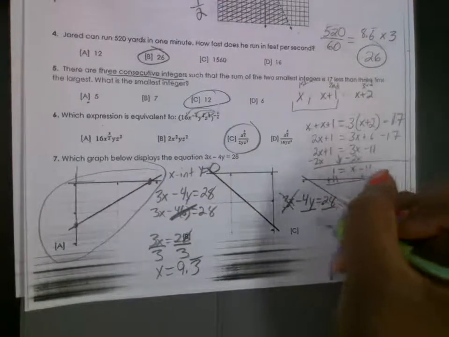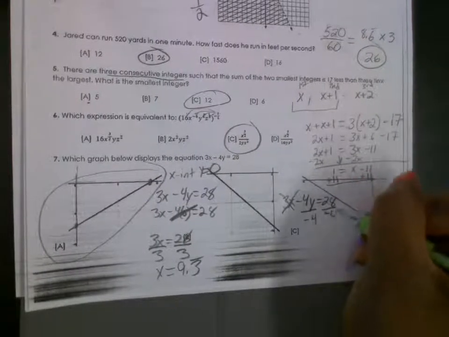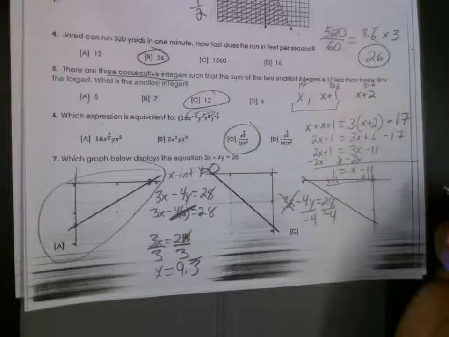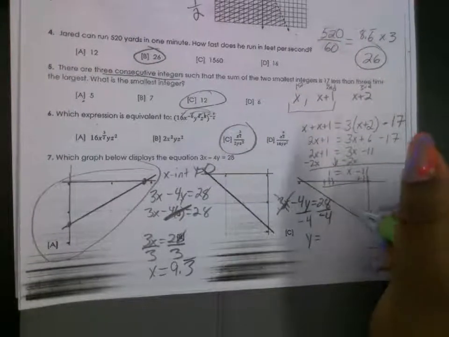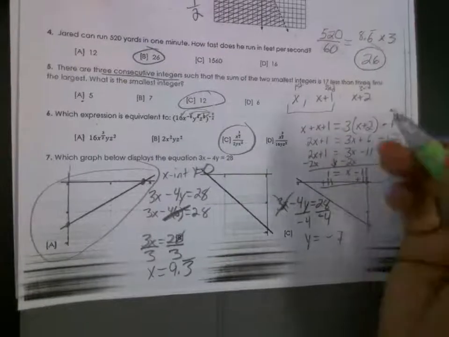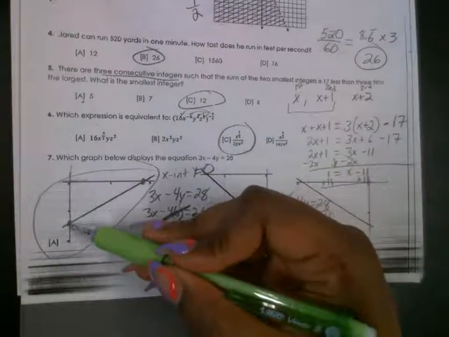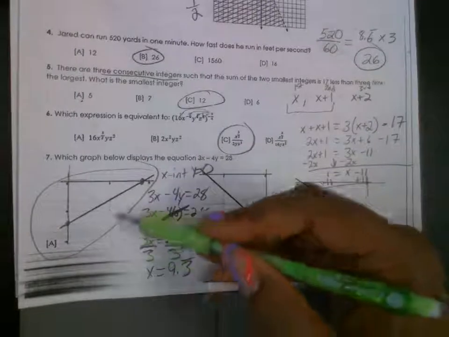So divide both sides by -4. So we got 28. Oh, sorry, this is y. And this is going to be a -7. So that's down. So this would be -7 here. So yeah, that's right. This is the correct answer.